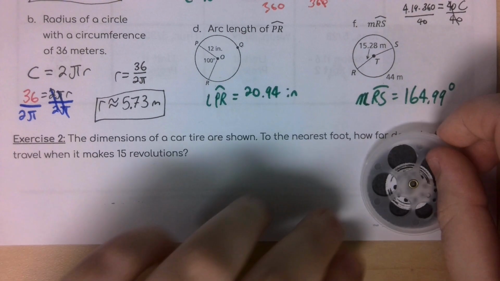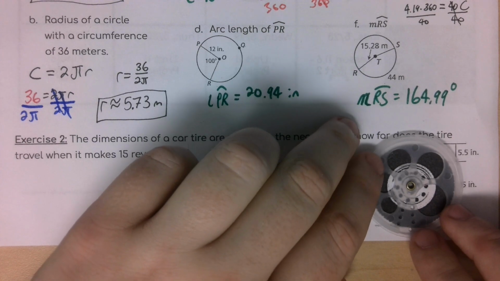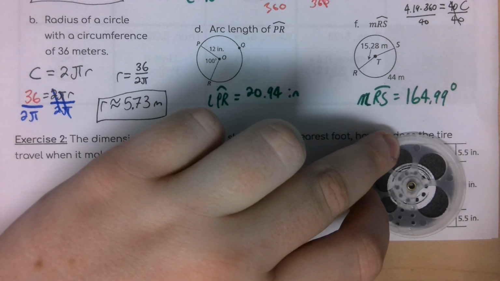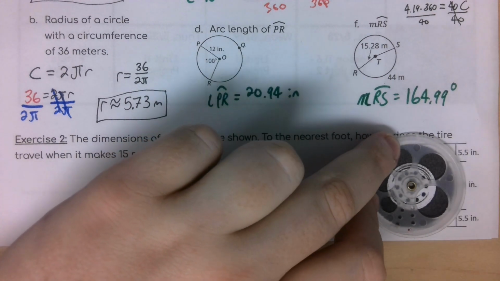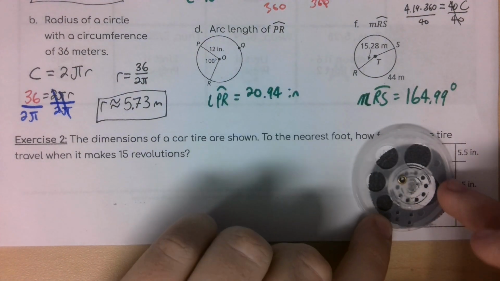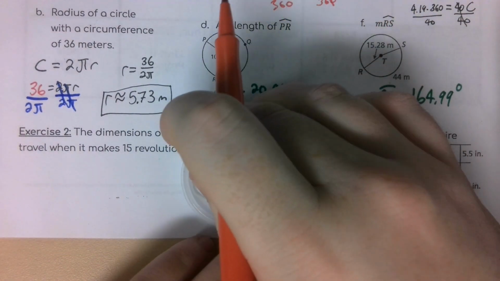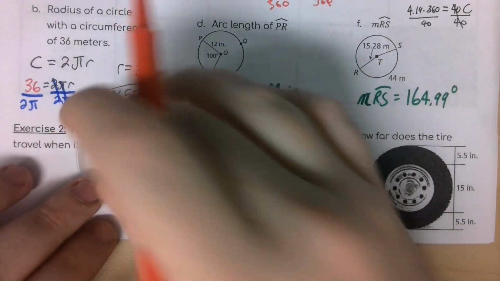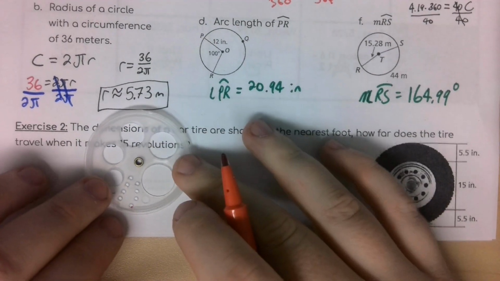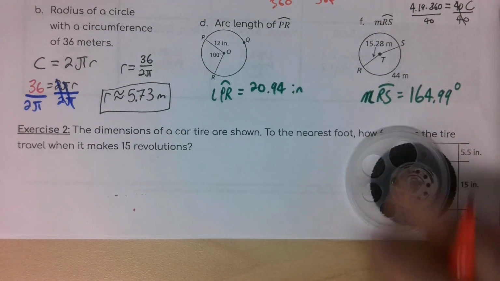Well, for those who are unaware, a revolution of a wheel is what happens when a wheel starts in a certain place, turns, and ends in the same position.